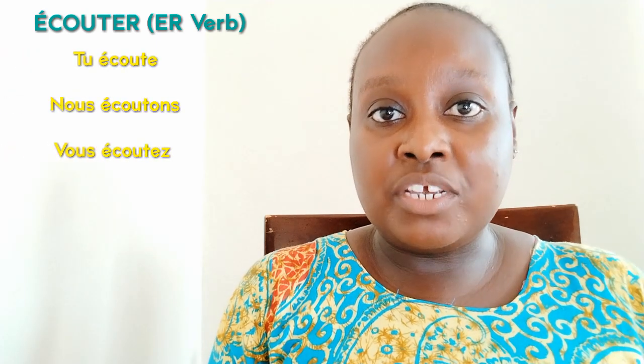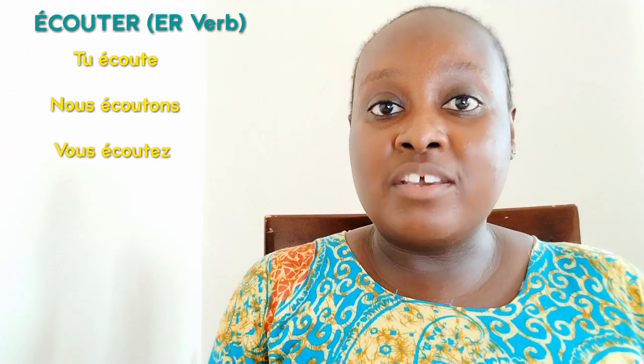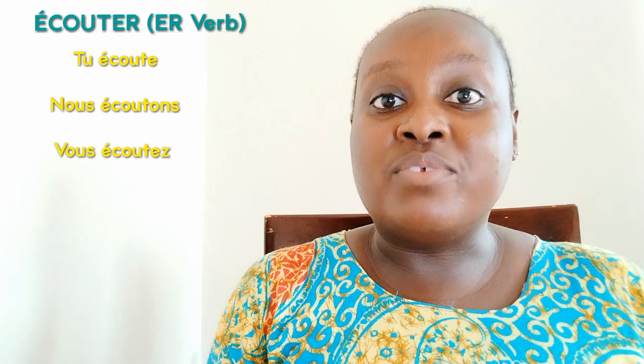Let us now dive deeper into l'impératif, the French imperatives. I will give an example of an ER verb. We have écouter, which means to listen in English. When we conjugate this verb with the forms that form l'impératif, it becomes tu écoutes, nous écoutons, vous écoutez.